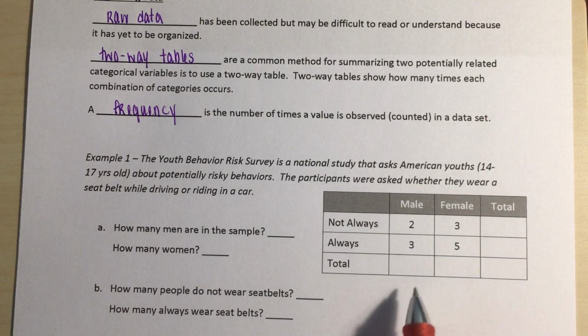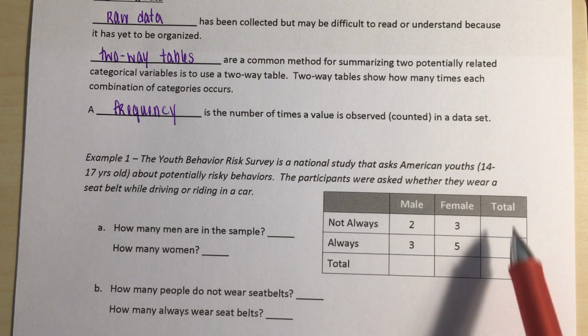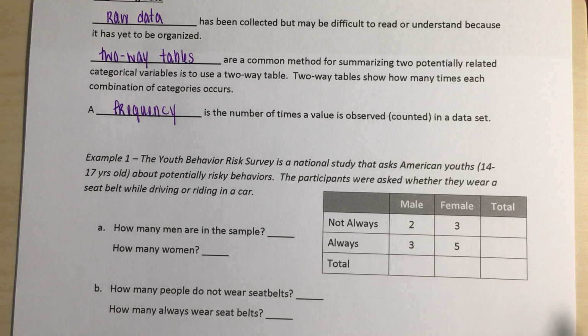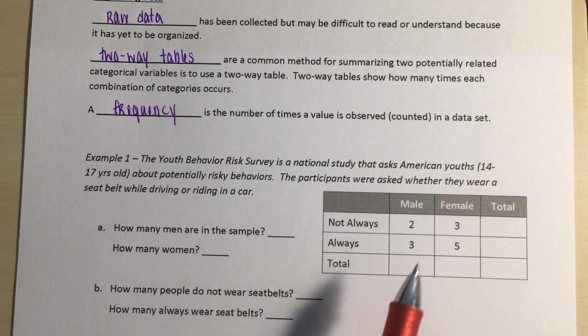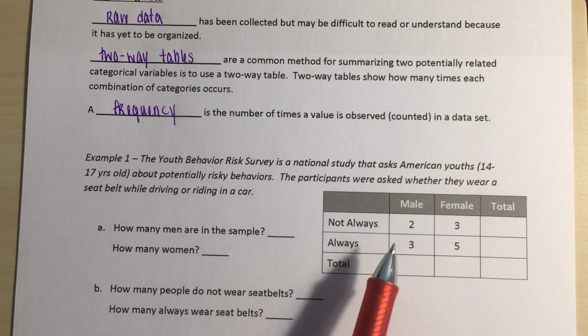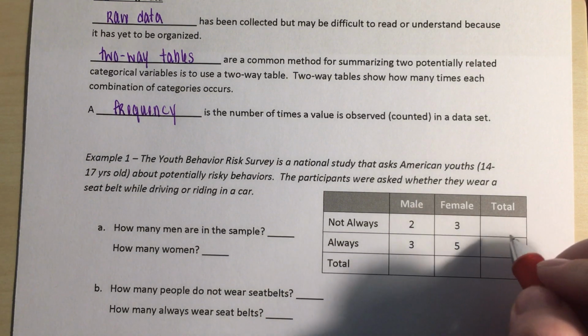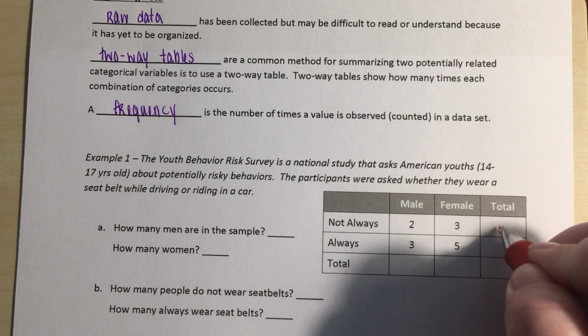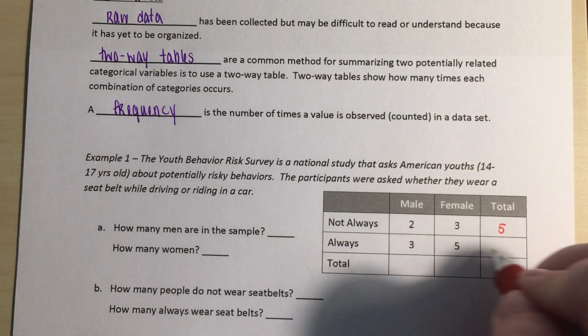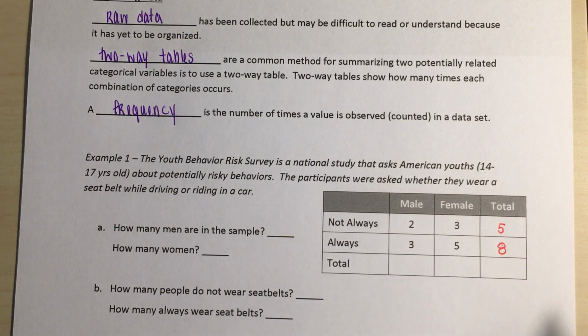Notice that along the bottom and along our column over here, we have room for totals. In some examples, your totals may be given to you. In some examples, you may be required to fill them out. We just find them by adding all of our different values in our column. So the participants that said they did not always wear a seatbelt, we're going to add 2 males plus 3 females to get 5. Always, 3 plus 5 gives us 8.